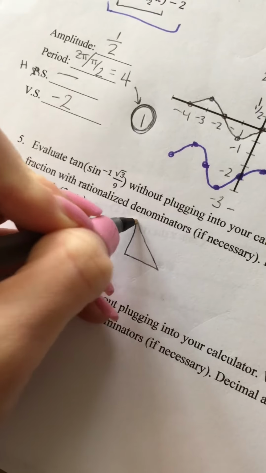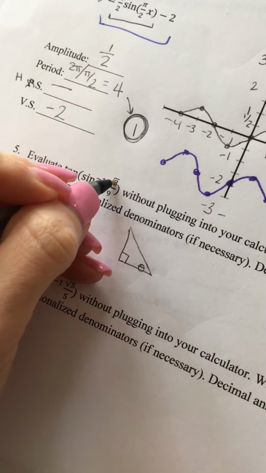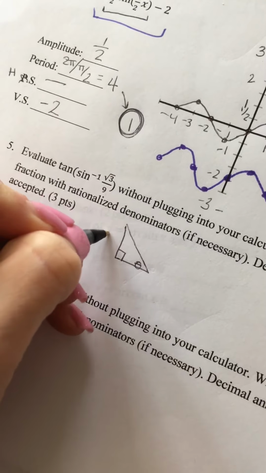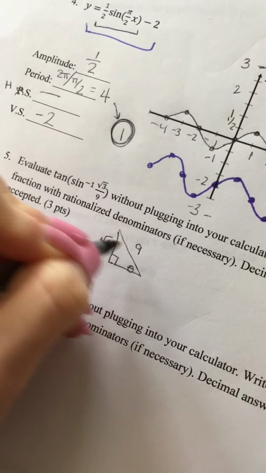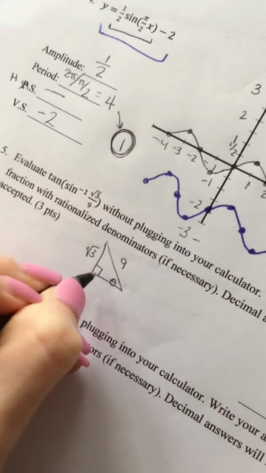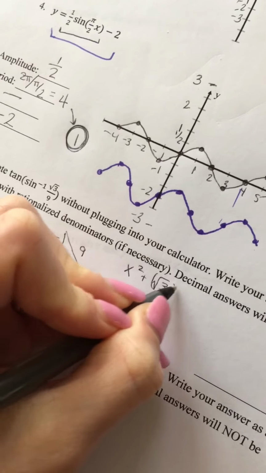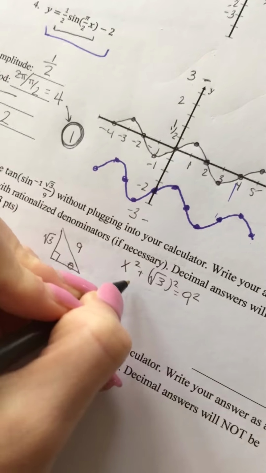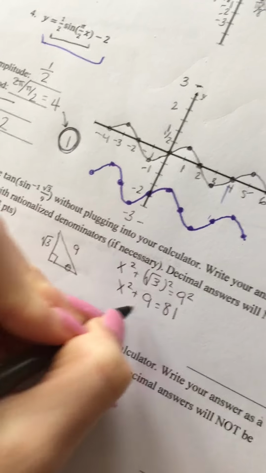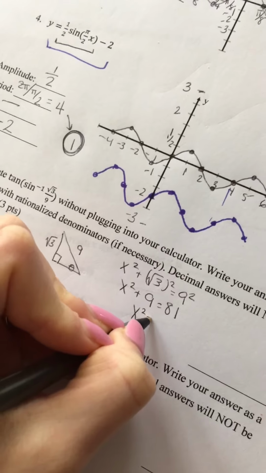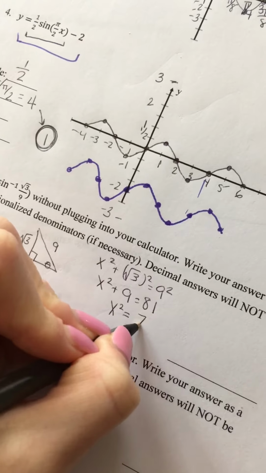Now remember, our triangle goes back to SOHCAHTOA. So sine is opposite over hypotenuse. So √3 over 9. So √3 opposite, 9 hypotenuse. So I need to find that third side. So x squared plus √3 squared is equal to 9 squared. x squared plus 3 is equal to 81. So x squared is equal to 81 minus 3, which is going to be 78.